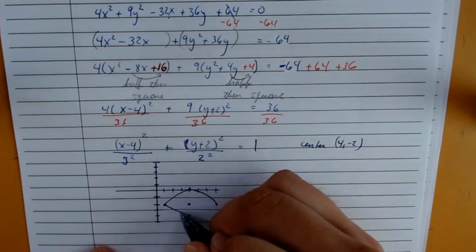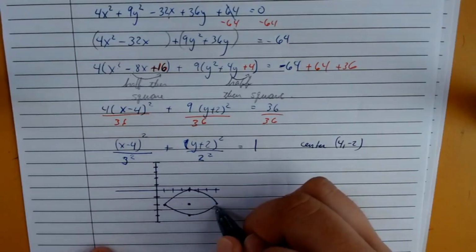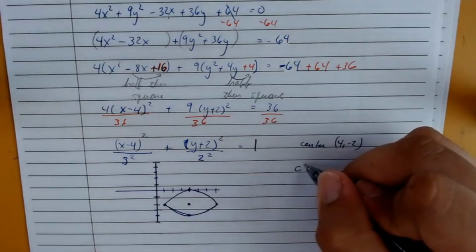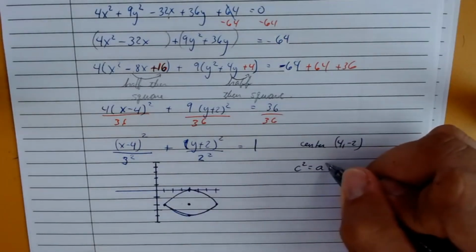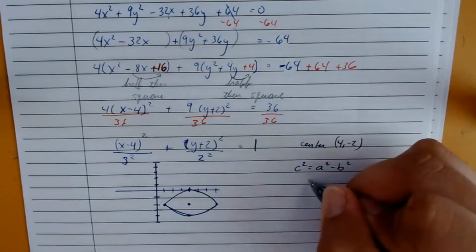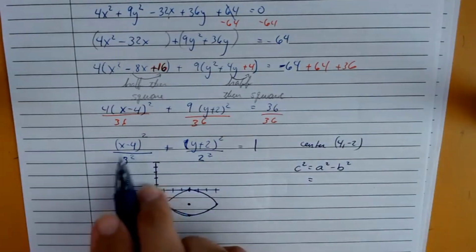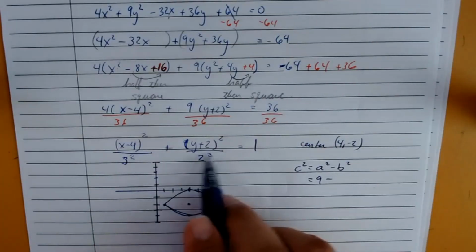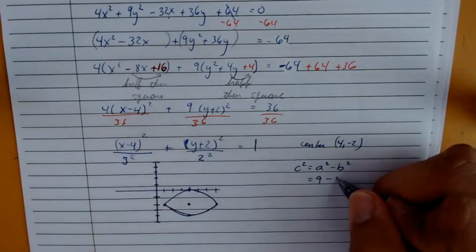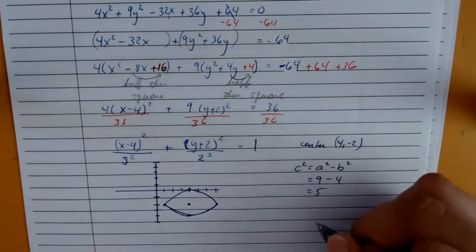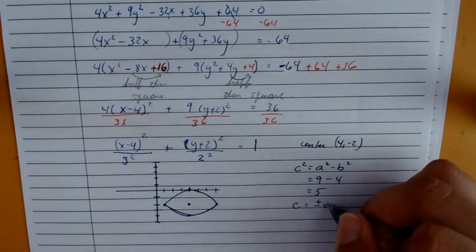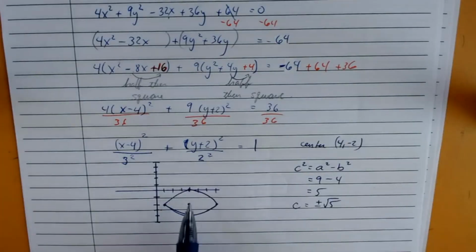Finally, you can find your foci. We know that c squared is equal to a squared minus b squared, which in our case will be a squared, that's 3 squared, which is 9, minus b squared, that's 2 squared, which is 4, and that'll give us 5. So since c squared is equal to 5, that means c is equal to plus or minus the root of 5. So from here, we're going to travel along the major axis.